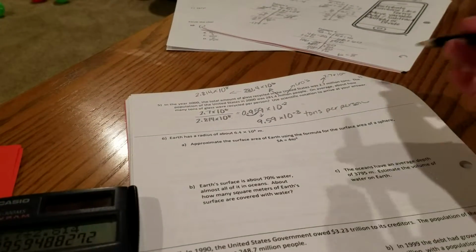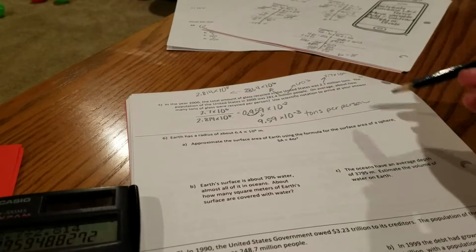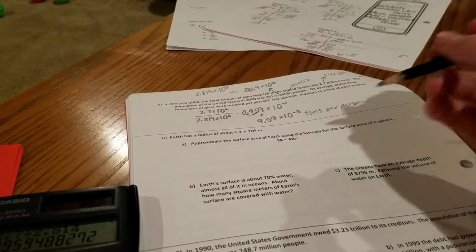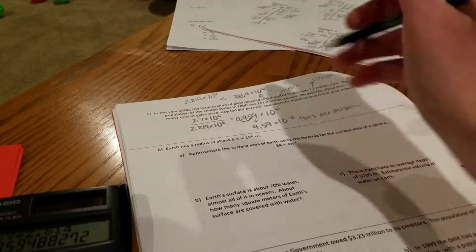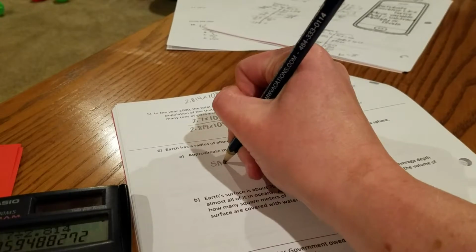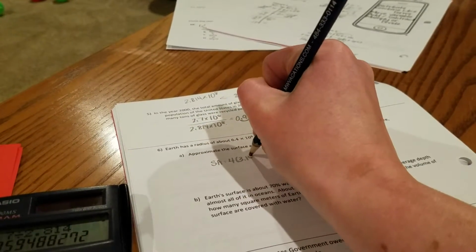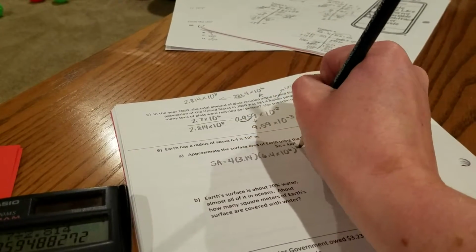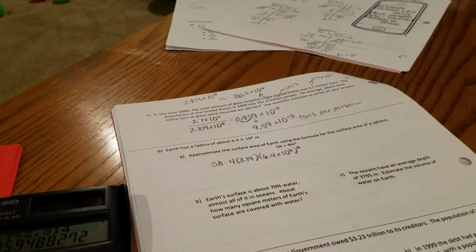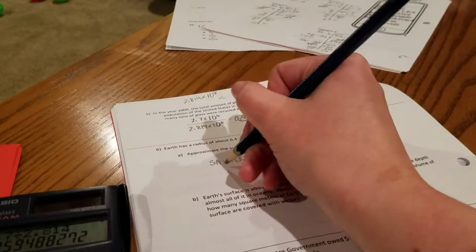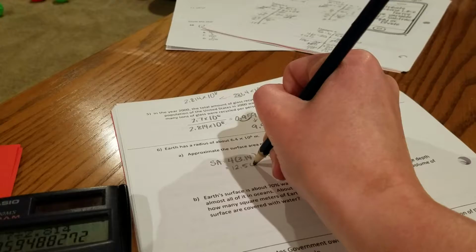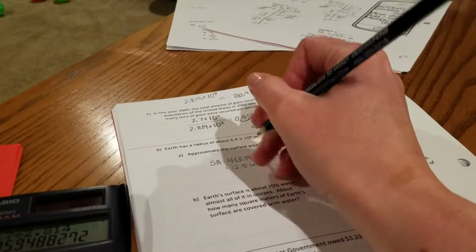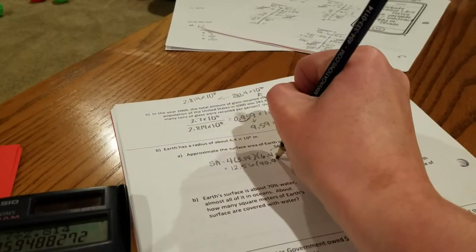Number 6. Earth has a radius of about 6.4 times 10 to the 6 meters. Approximate the surface area of the Earth using this formula. Surface area of a sphere is 4 pi r squared. So our surface area is going to be 4 times 3.14 times 6.4 times 10 to the 6th squared, just by plugging that into the formula. 4 times 3.14 is going to give us 12.56. 6.4 squared is going to give us 40.96.